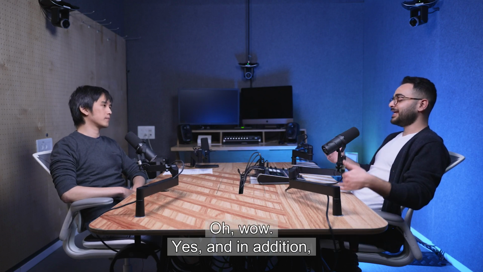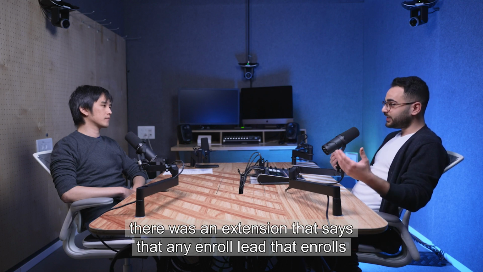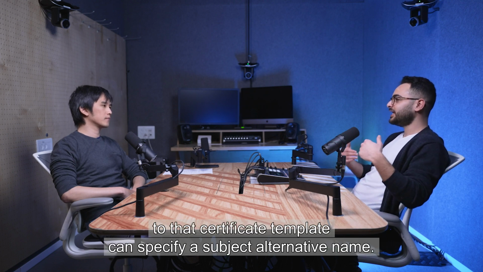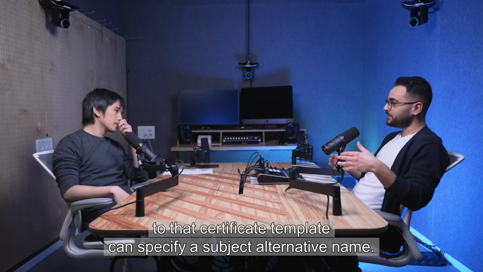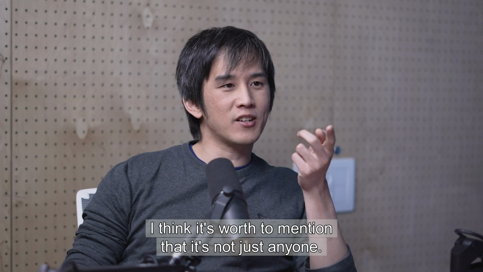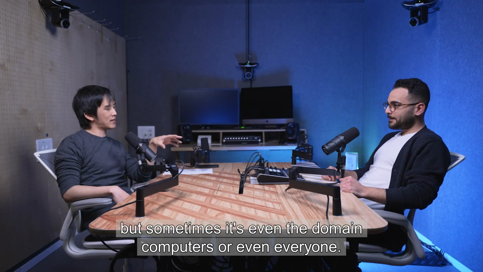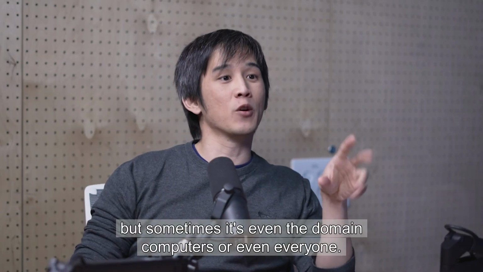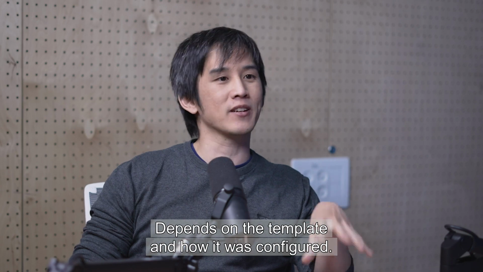And in addition, there was an extension that says that any enrollee that enrolls to that certificate template can specify a subject alternative name. It's worth mentioning that it's not just authenticated users. Sometimes it's even domain computers or even Everyone. It depends on the template and how it was configured.